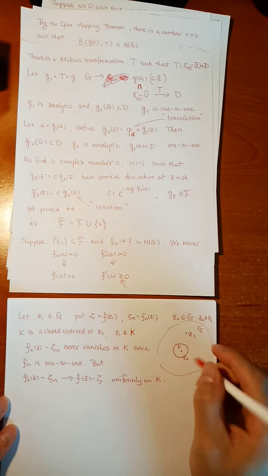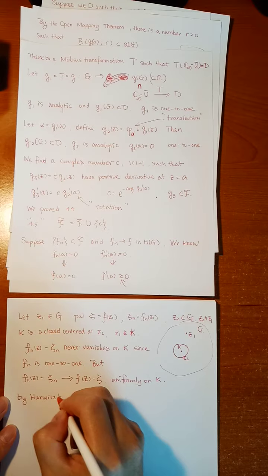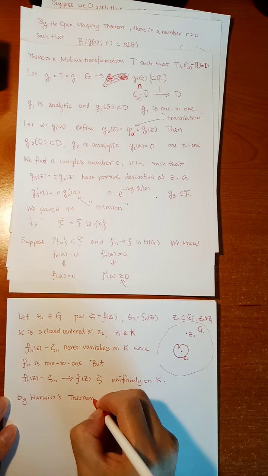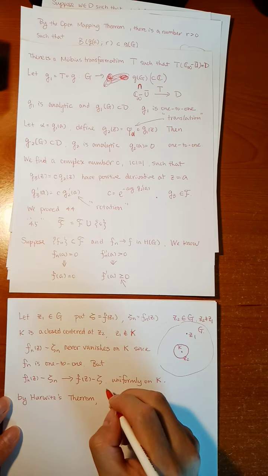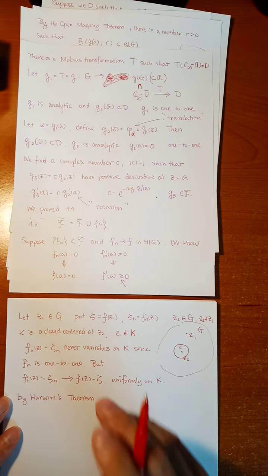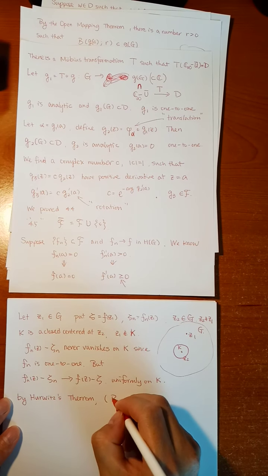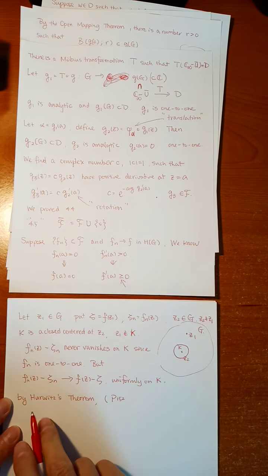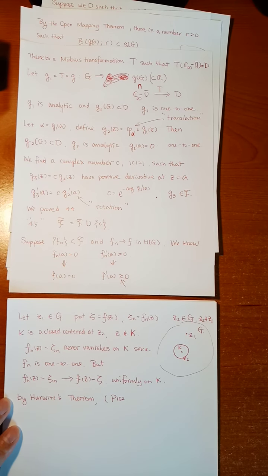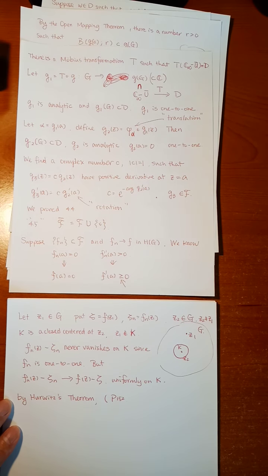Okay. So by Hurwitz's theorem, either the limit is a constant zero function, or it has the same number of zeros as Fn of Z minus theta. It's on page 152, about the Hurwitz theorem. If you have this uniform convergence, then either they have the same number of zeros or the limit is always zero.